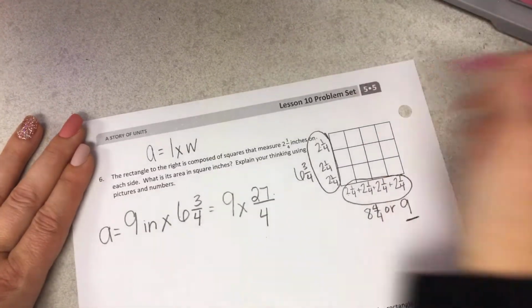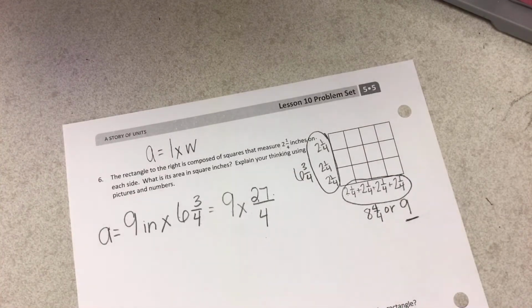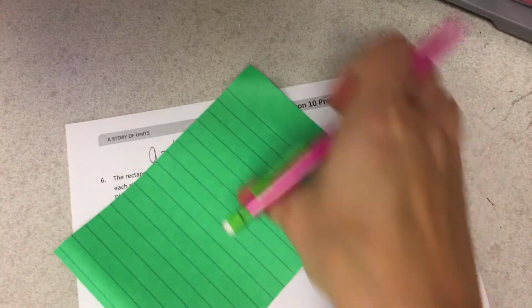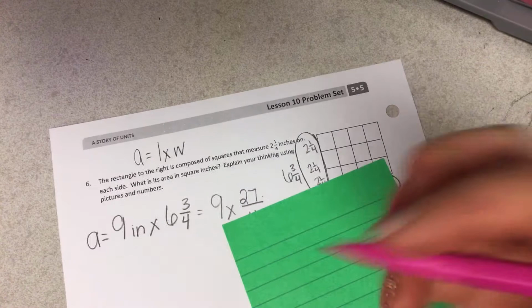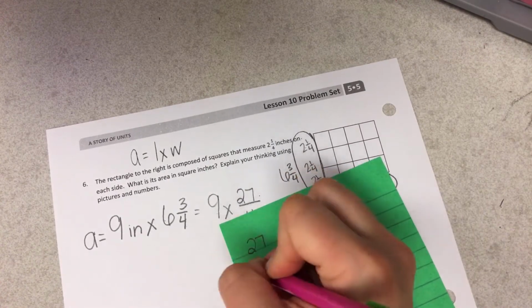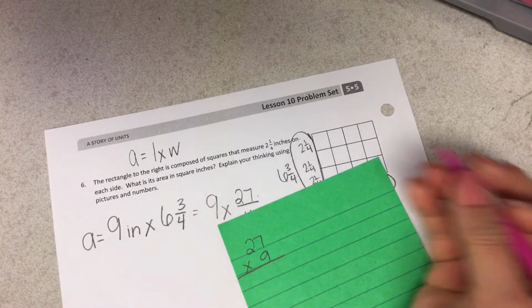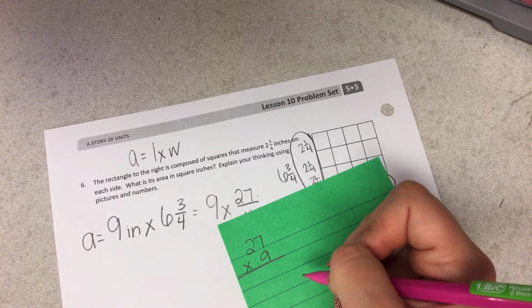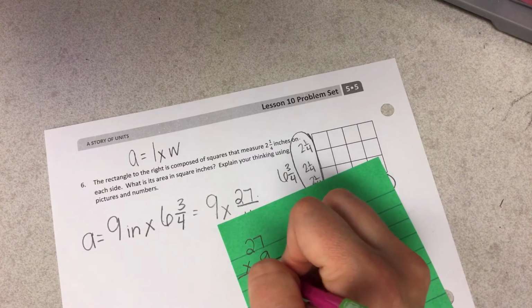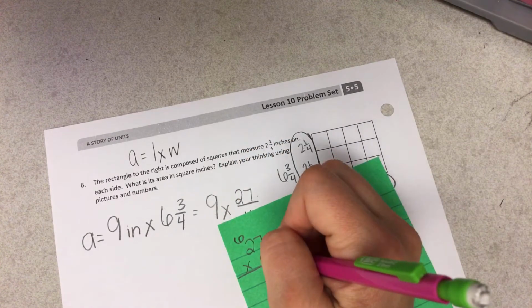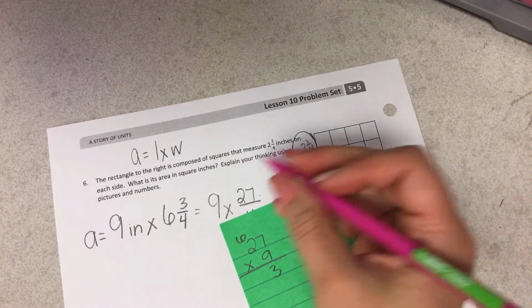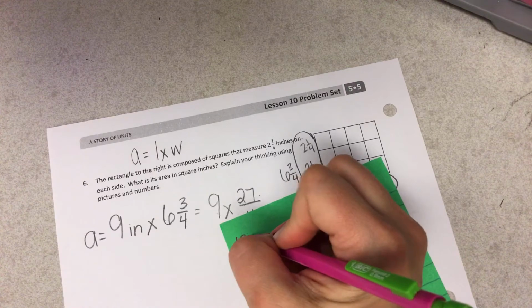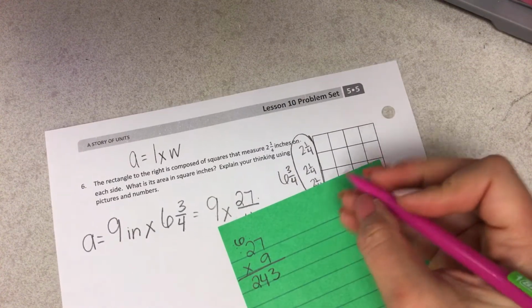Okay, so I'm going to come up here. Actually, I'm going to do this on another scratch piece of paper so it doesn't look all crowded. So I'm going to do 27 times 9. 7 times 9 is 63. 9 times 2 is 18. 24. So it's 243/4.